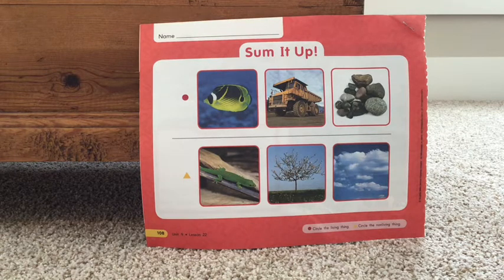Now remember, if something is living, that means it moves on its own, it grows, it eats, it drinks, it breathes, and it has to have a place to live. If you said fish, you were right. So circle the fish.